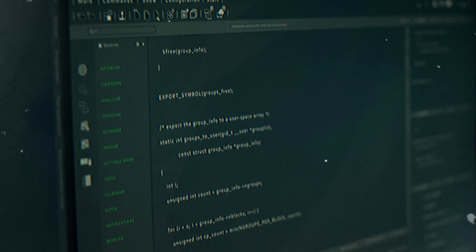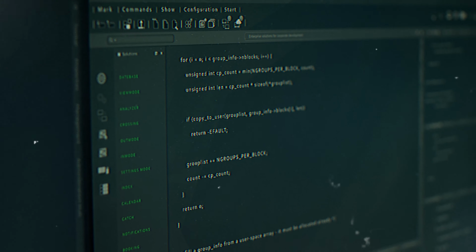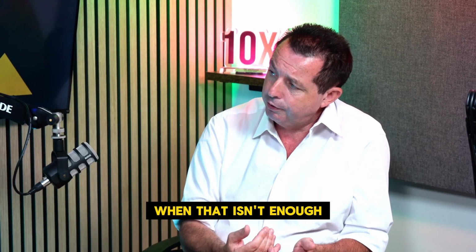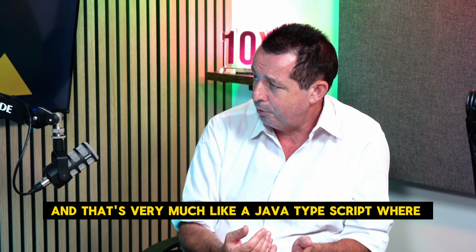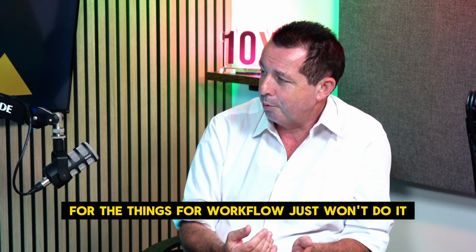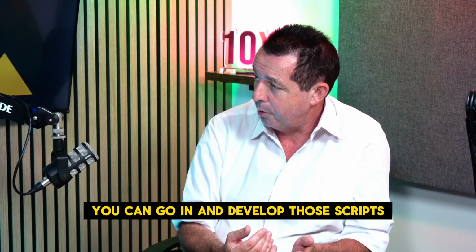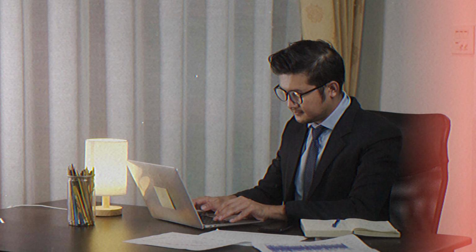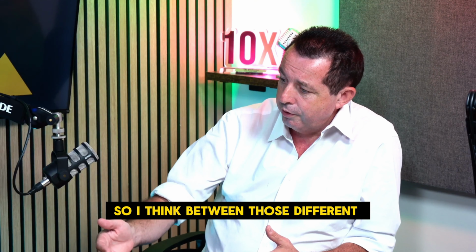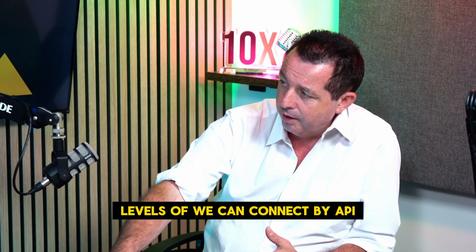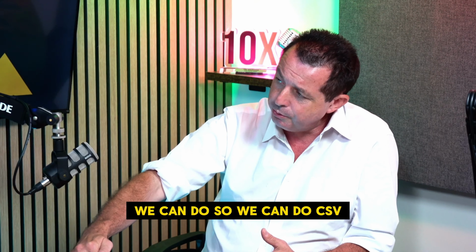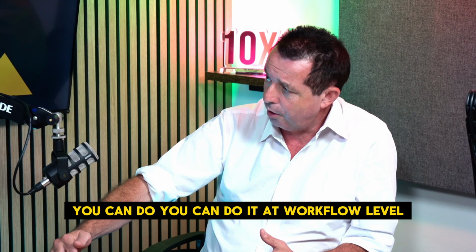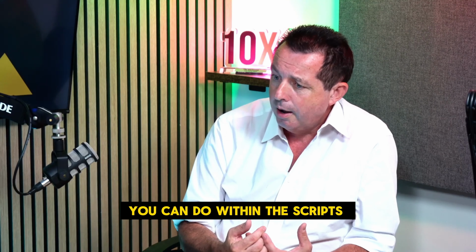So you can configure through workflows, which gives you an amazing amount of flexibility. When that isn't enough, then there's an underlying scripting language, and that's very much like a Java type script, where for the things where workflow just won't do it, you can go in and develop those scripts, and you can develop those specific functionalities that you want. So between those different levels, we can connect by API, we can do SOAP, we can do CSV, you can do it at workflow level, you can do it within the scripts. There's such possibilities to extend the product.